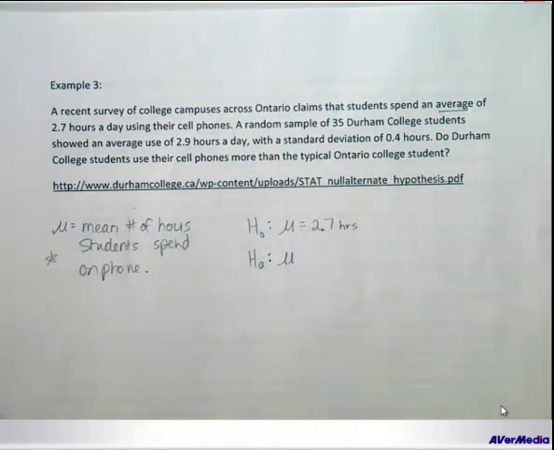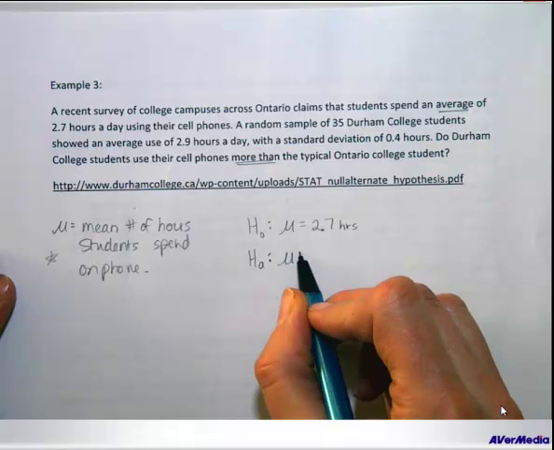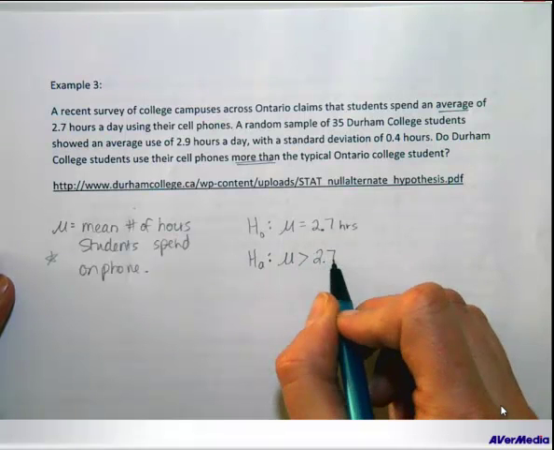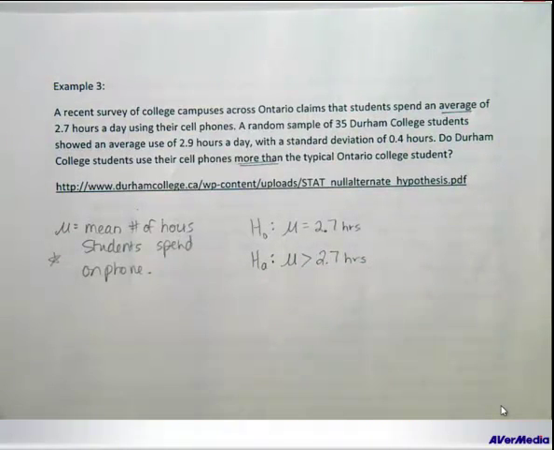Our alternative, though, when we start to look at Durham College students, we wonder, do the students at this college use their cell phones more? Because that's our question. And so we're going to say more than 2.7 hours. So our test will be a statement of one-sided test. Do we use more than what was claimed?